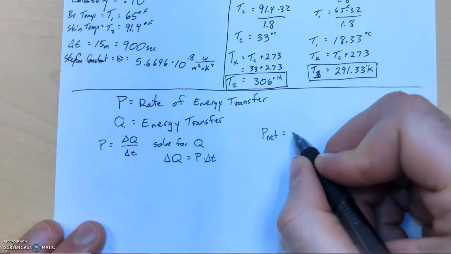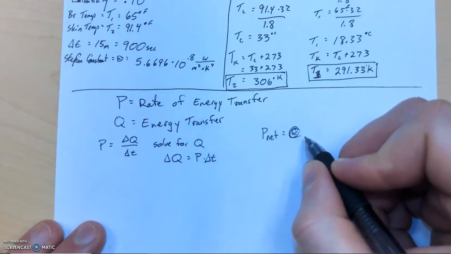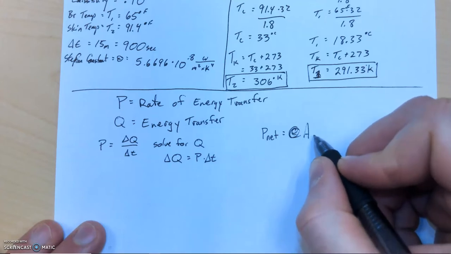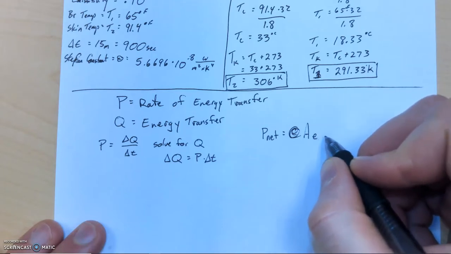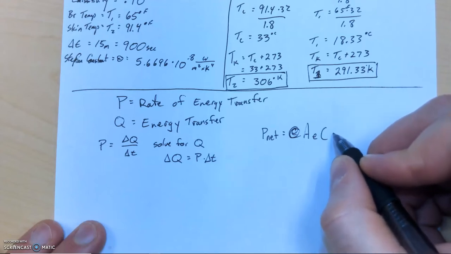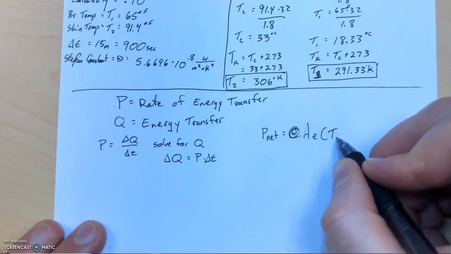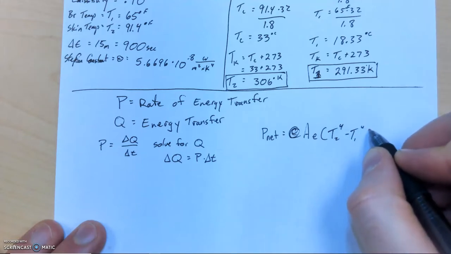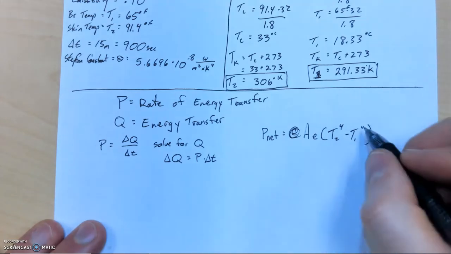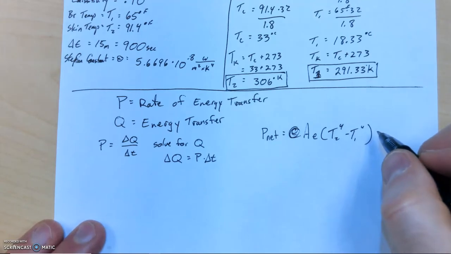That's going to be Stefan's constant, the area, and the emissivity, and that's going to be multiplied by the temperature change. So we need T2 to the fourth minus T1 to the fourth, and we're going to have to solve for all of this.